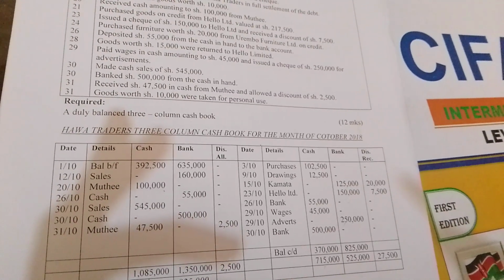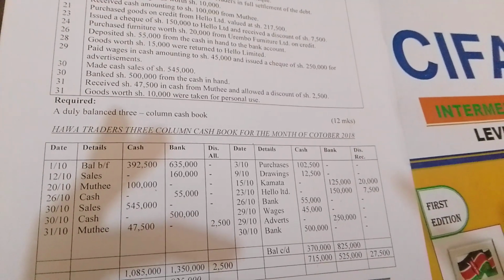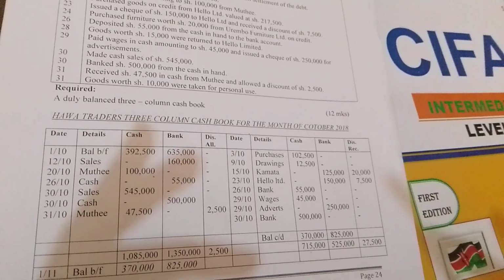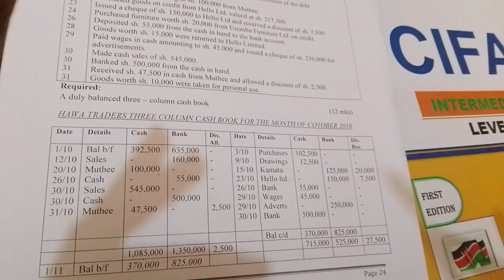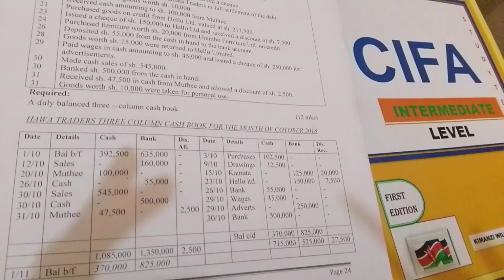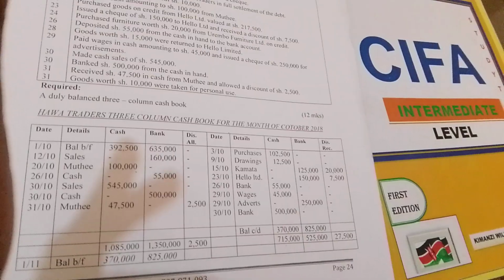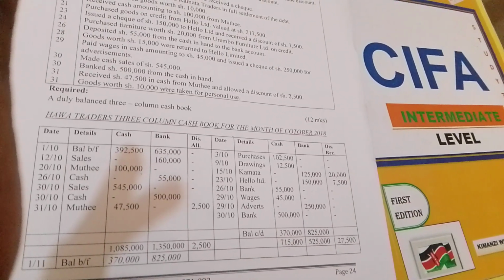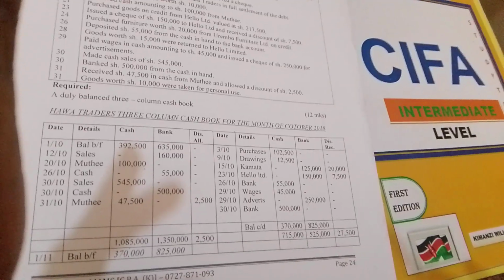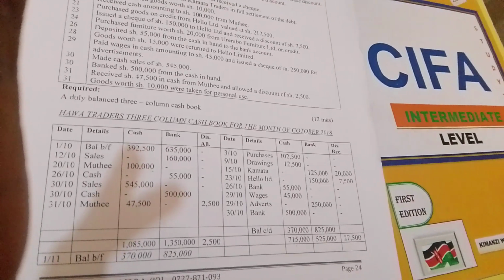Date 30th, the same date, banked shillings 500,000 from the cash in hand. That is also known as a contra entry or set off. We take our cash, we deposit it in the bank. It's a contra entry. Bank shillings 500,000. So our cash is reducing.